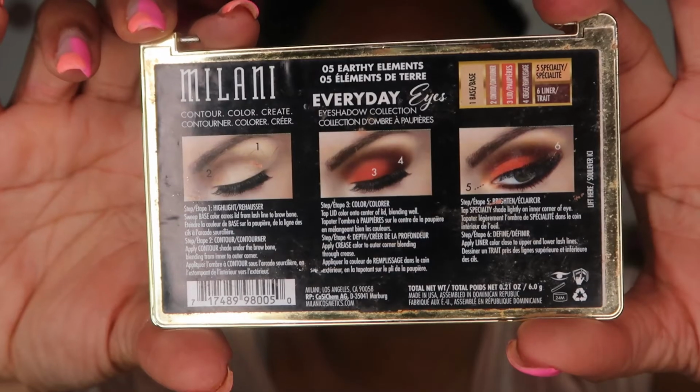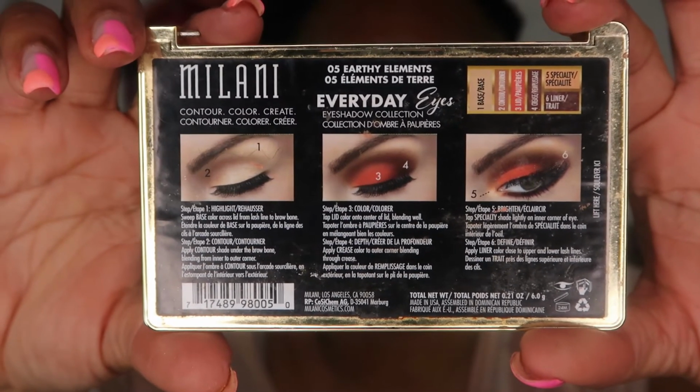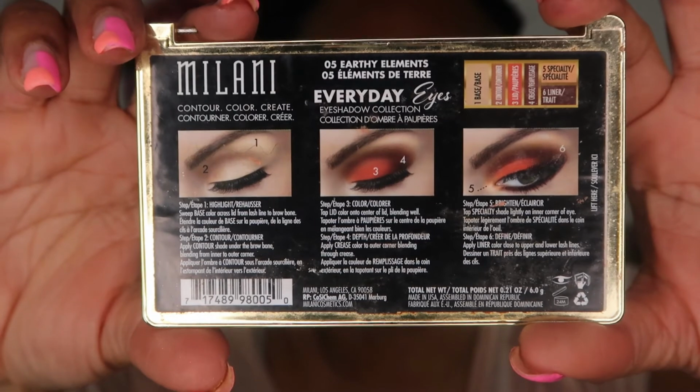There are some eyeshadow palettes that do have, on the back side of the actual product, on the actual container, different looks that you can try. So this particular one by Milani, this is one of my first eyeshadow palettes that I got. And the reason why I got it is because it has on the back side some different looks I can create with this eyeshadow palette. So I didn't really have to do too much.